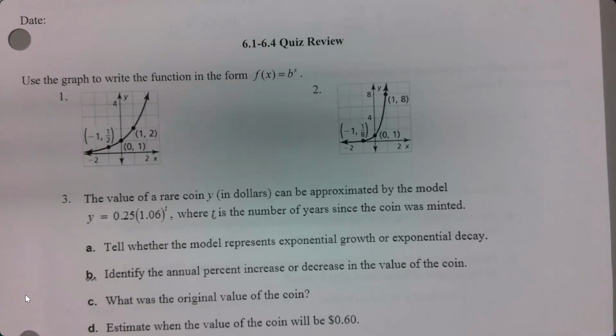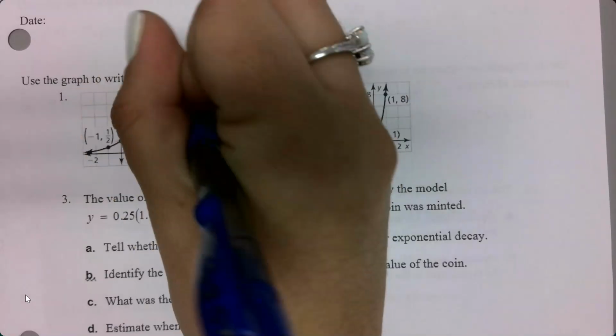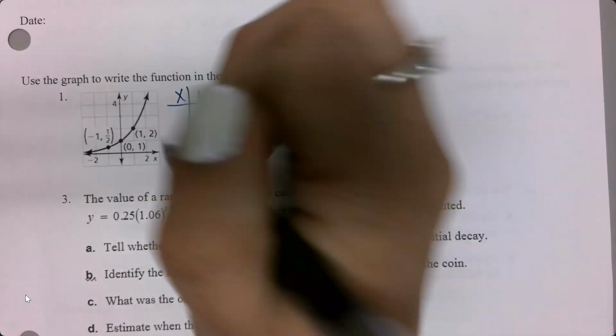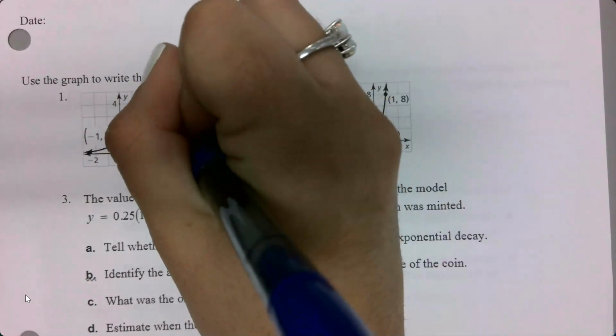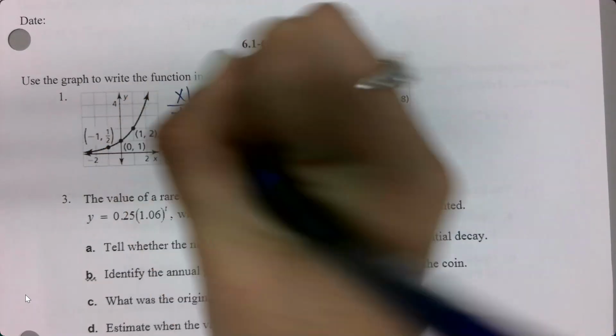Alright, in this video I'm going to go through the 6.1 to 6.4 quiz review. On the first two, I want to use the graph to write the function in the form f of x equals b to the x. So I think there should be an a here. There's a typo. What I'm going to do is rewrite these points in a table of values. So I have -1, 1/2, 0, 1, 1, and 2.